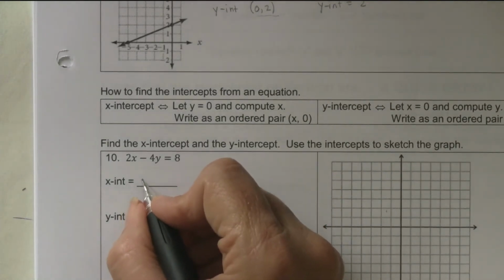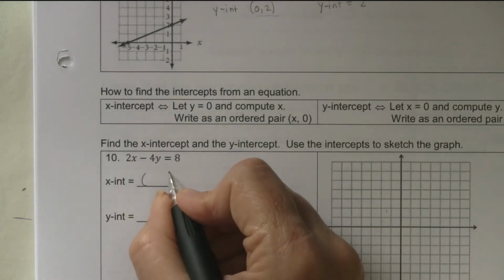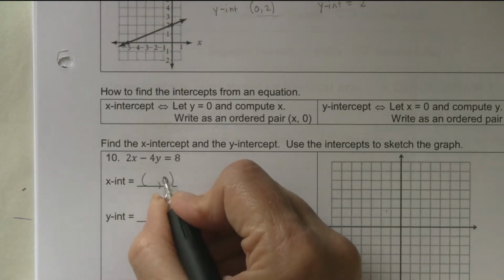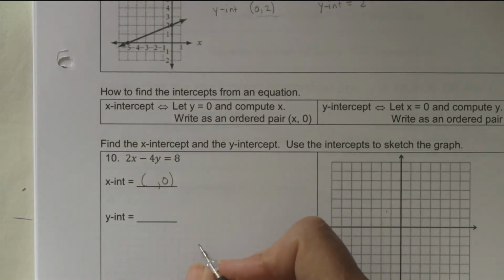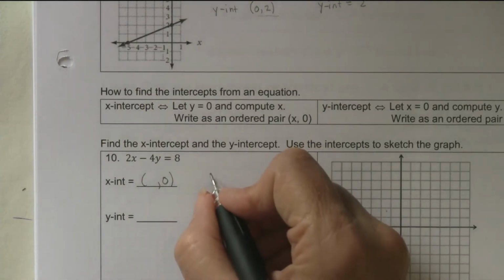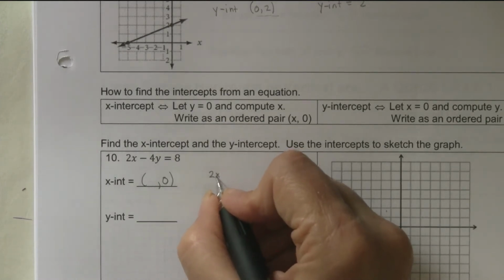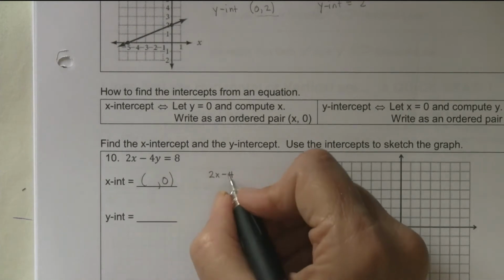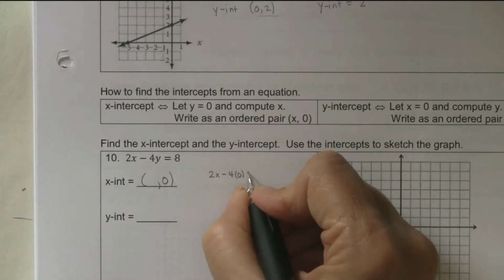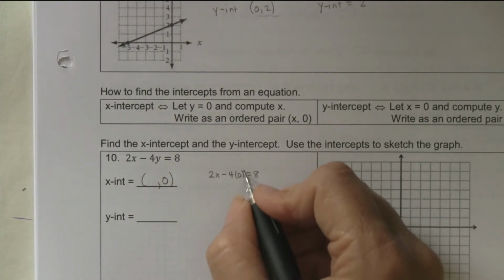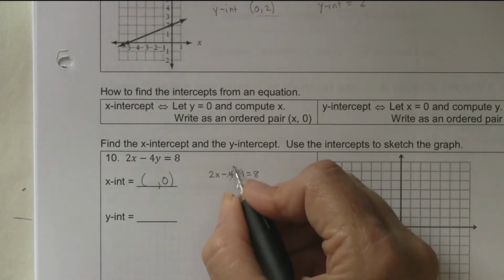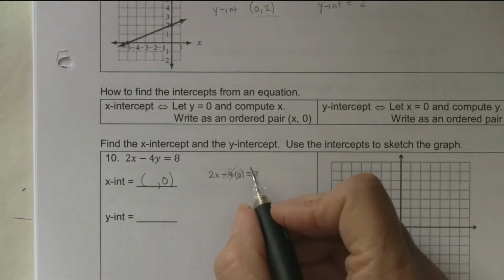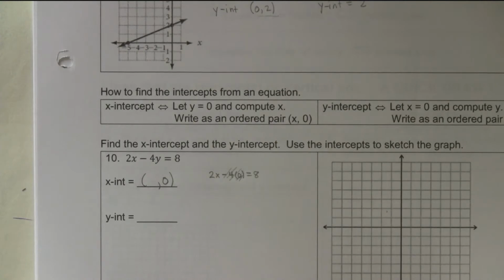So if they're asking us to find the X-intercept, then we need to put in 0 for y. And then we just have to go do the arithmetic. So 2 times x minus 4 times y, but we said y was going to be 0, equals 8. And then this is gone. And I know a lot of people call it the cover-up method when you're using the zeros, right?